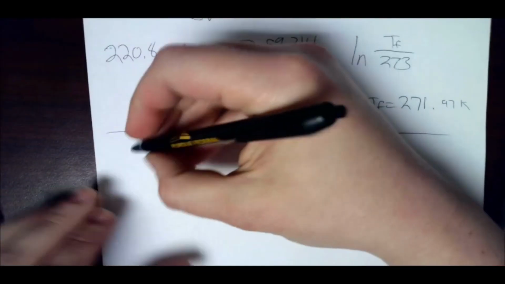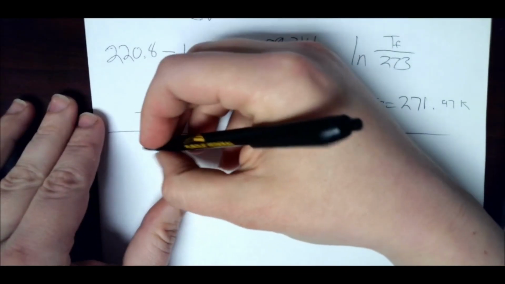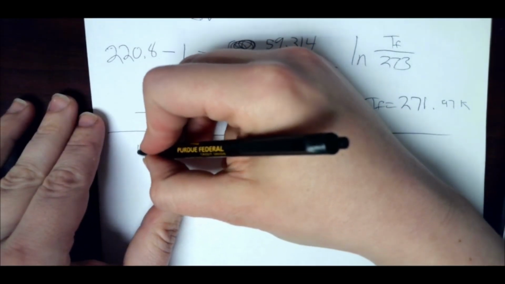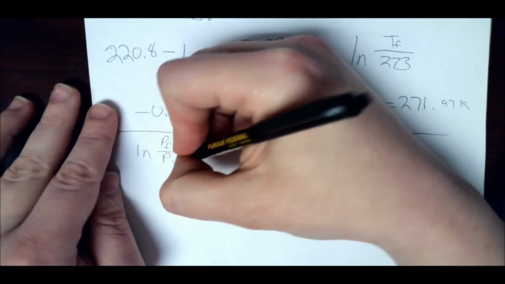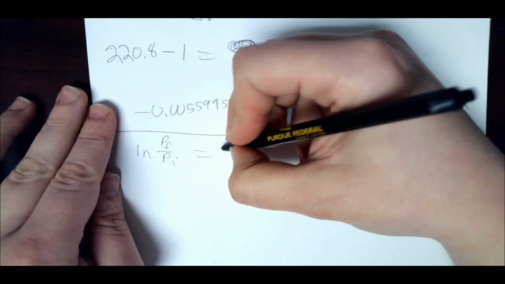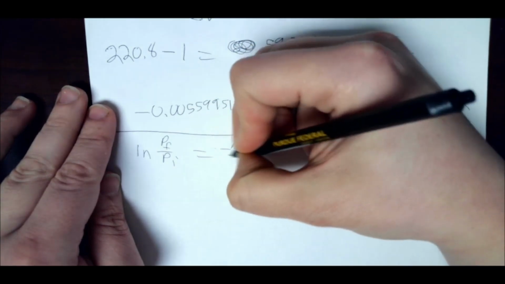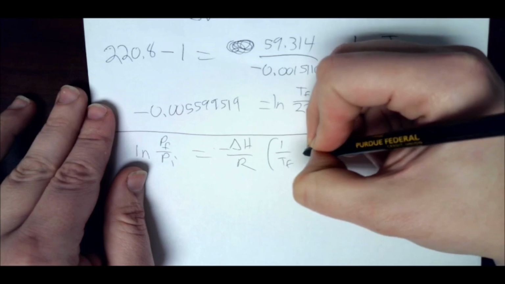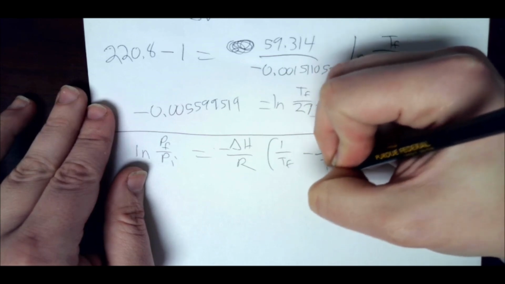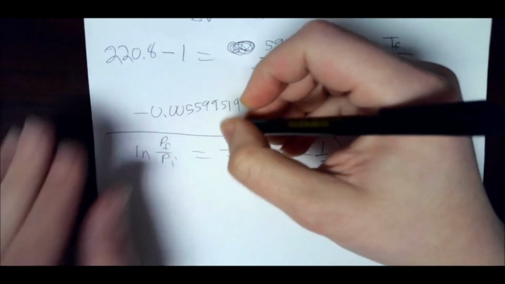So again, Clausius-Clapeyron, I think, is our big friend here. ln PF over PI equals negative delta H over R, times 1 over TF minus 1 over TI.